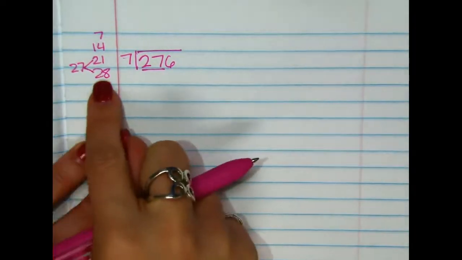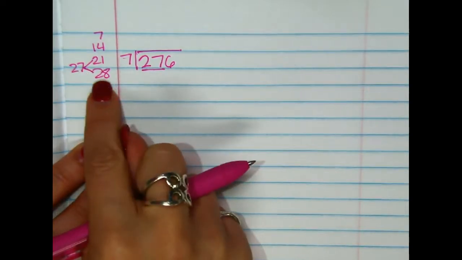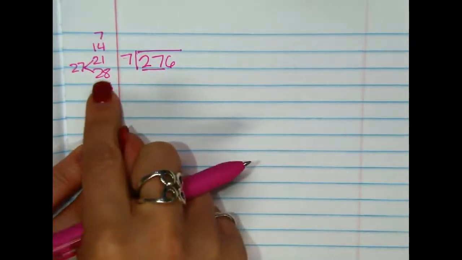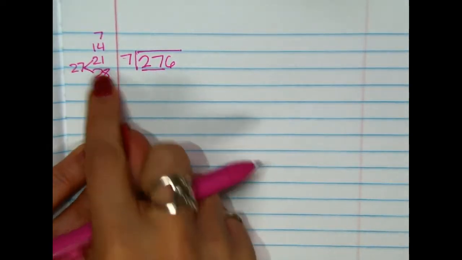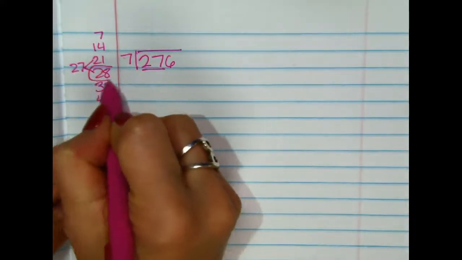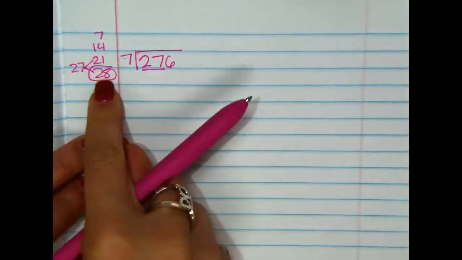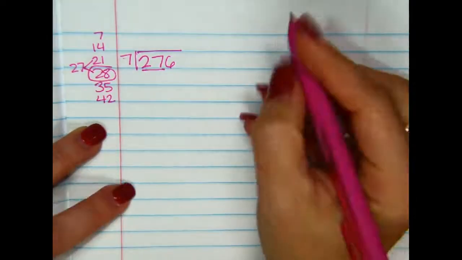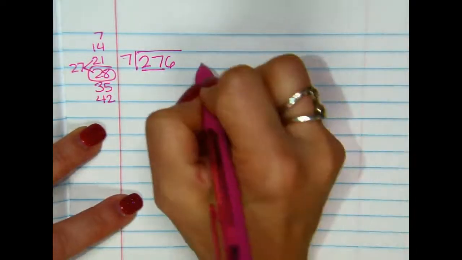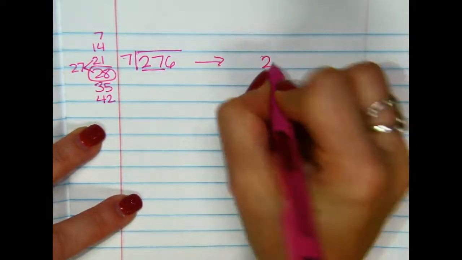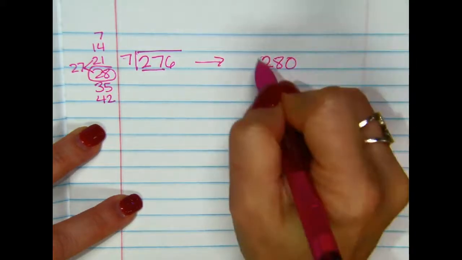28 is only one counting number away. Now even though it's more than what we actually have, that's okay because remember, we're estimating. So let's pick 28. 28 is one counting number away from 27, and since it's a multiple of 7, we can easily divide by 28 when we're working with 7. So 280 is what we will use now.